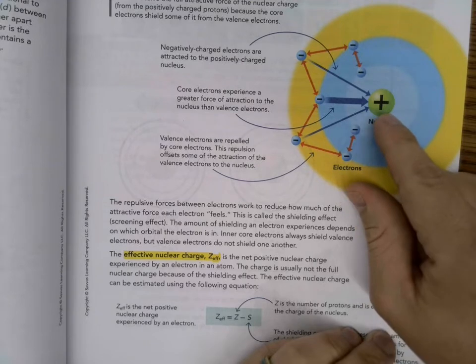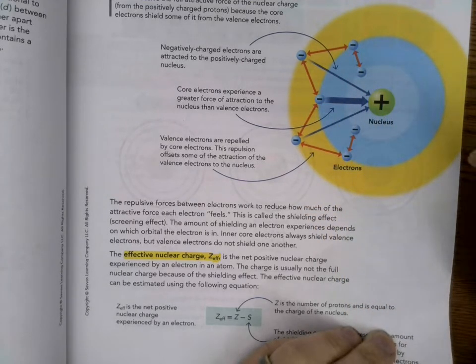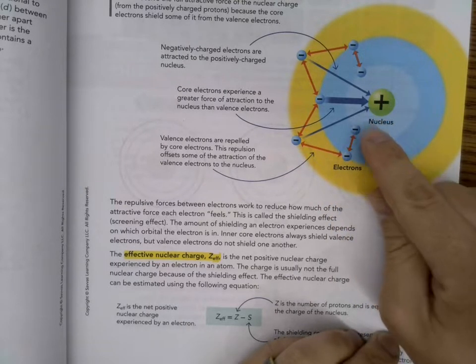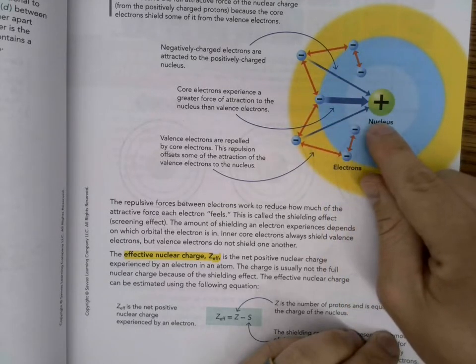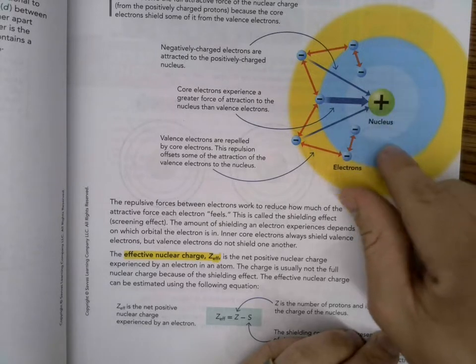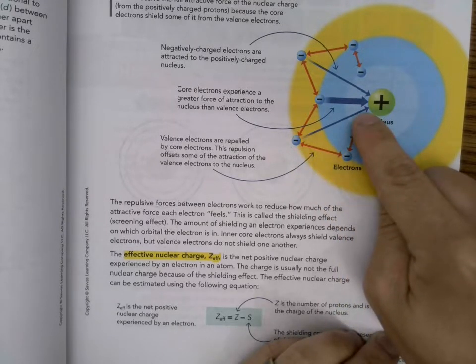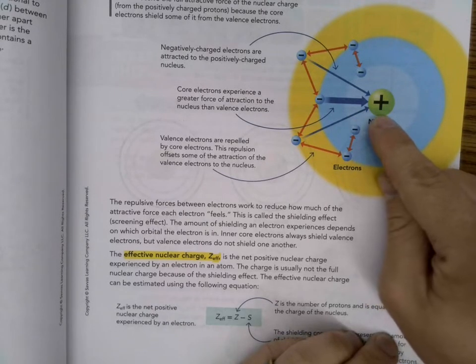You can think of this as like a crowd at a theater or a concert. Everyone wants to be near the front, as close as they can, but there are people pushing them away from being close to the center. So electrons in the core are being pushed away, but the electrons want to be attracted to the positive nucleus, or for example, near the stage.